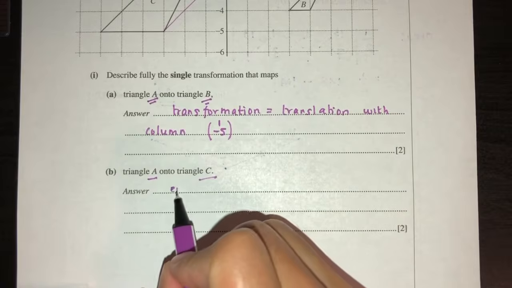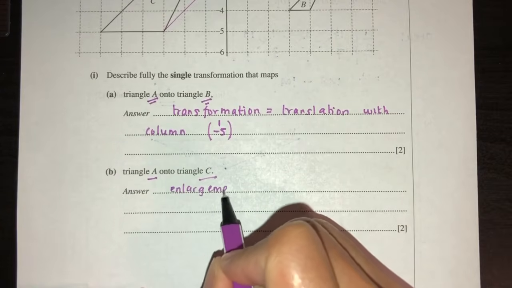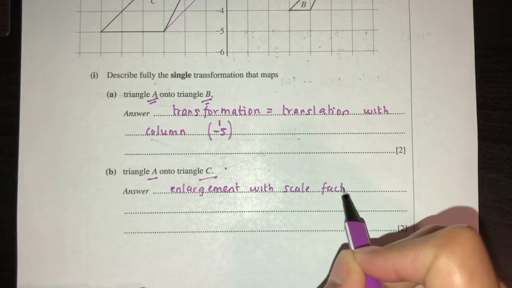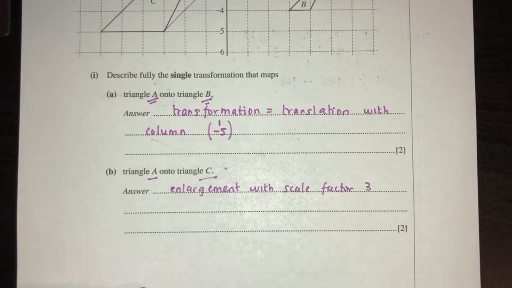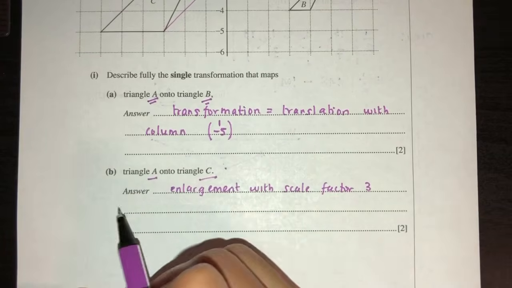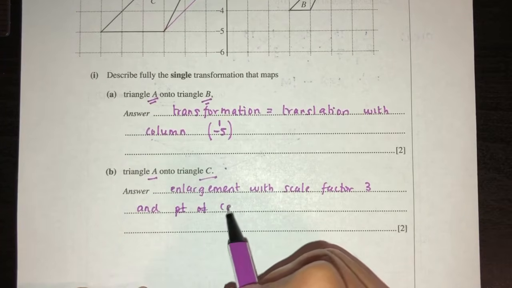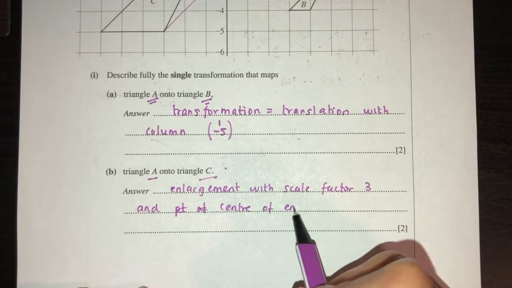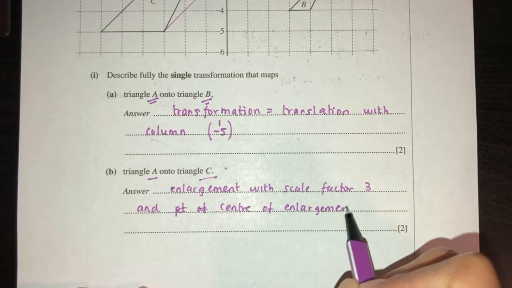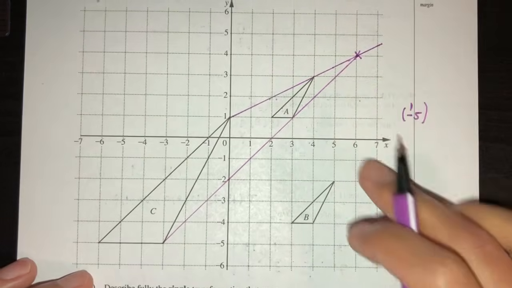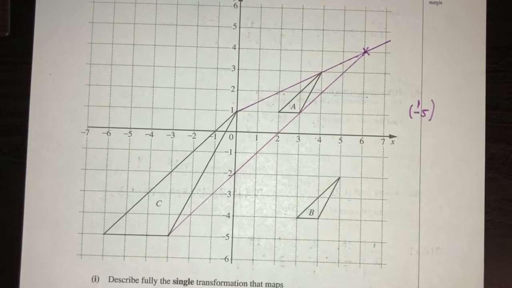It is an enlargement with scale factor 3, and the center of enlargement is equal to (6, 4). As you can see, the center is (6, 4). That will be question part A. Now let's move on to the next part.